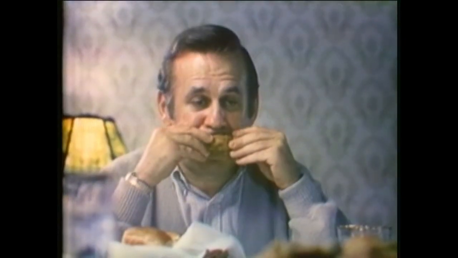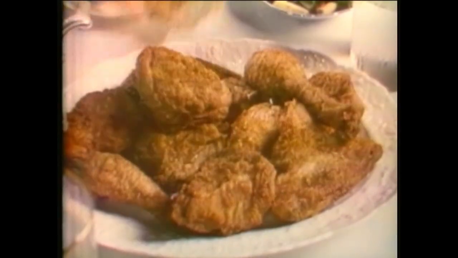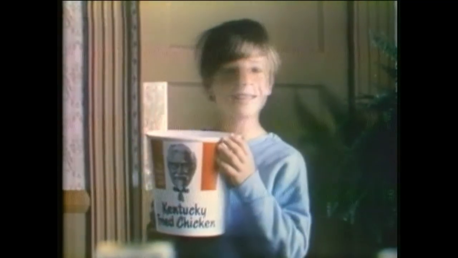Boy, Mrs. Rogers, wish my mom made chicken like this. Oh, well, it's an old family recipe. 11 herbs and spices make Kentucky Fried Chicken so finger-licking good that some people forget to mention it's the Colonel's. Hi, everybody. Hey, I didn't know we were having Kentucky Fried Chicken. Colonel, can I have another piece of your chicken, please?